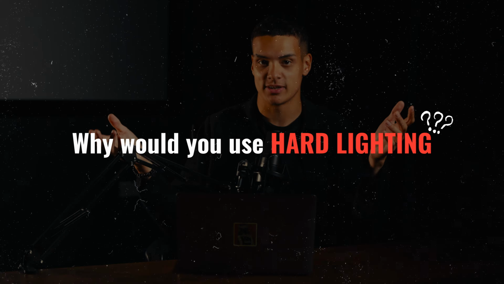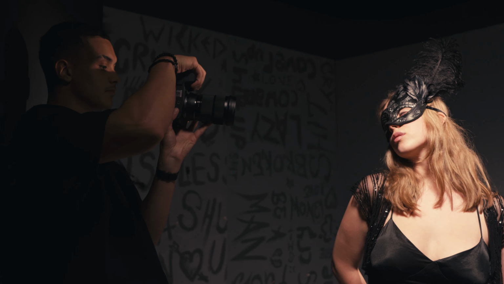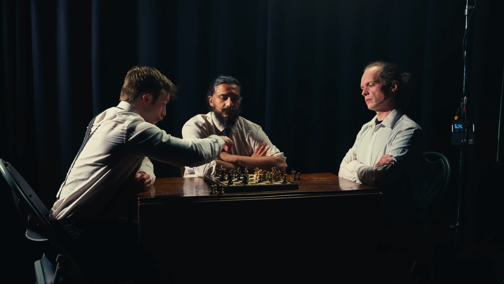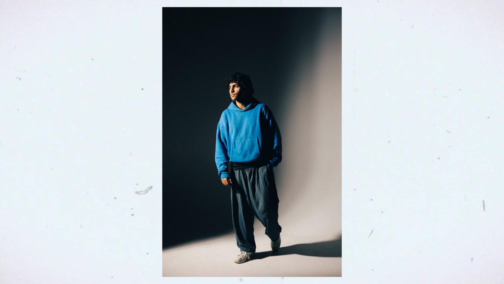So why would you use hard lighting? Well, first, it's just much cheaper than soft lighting. You don't need a softbox and it just requires minimal equipment and it's just easy to understand. And due to creating harsher shadows on your subject, it will create that much more dramatic look in your photos, which is something that you may want to go for.